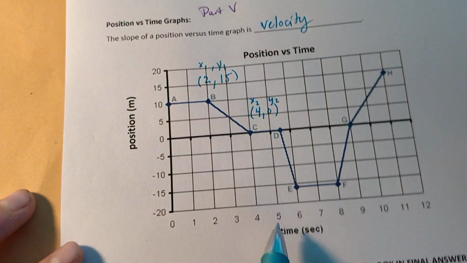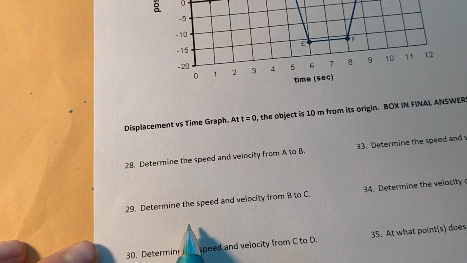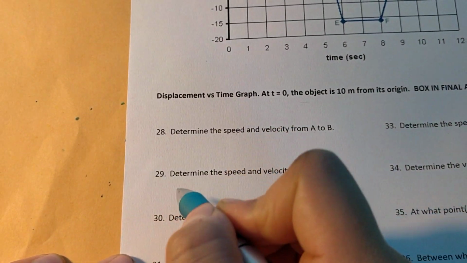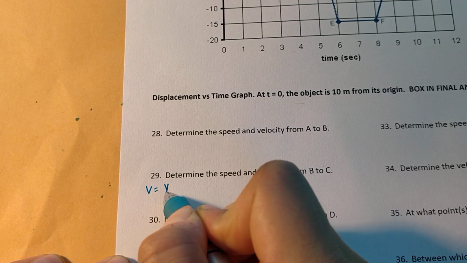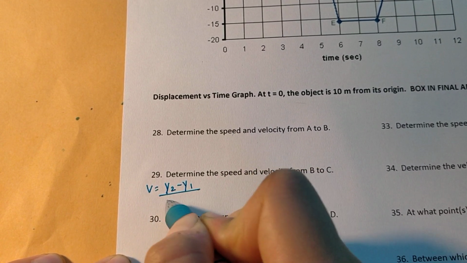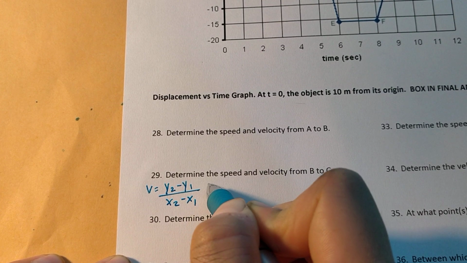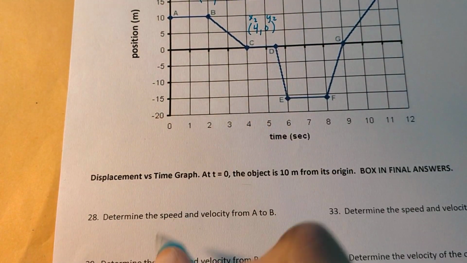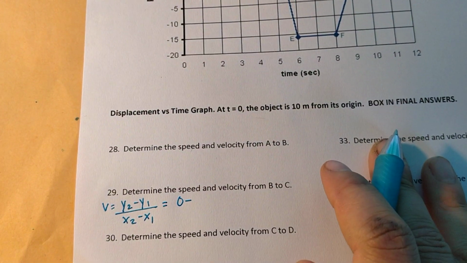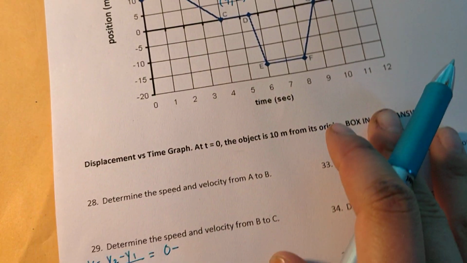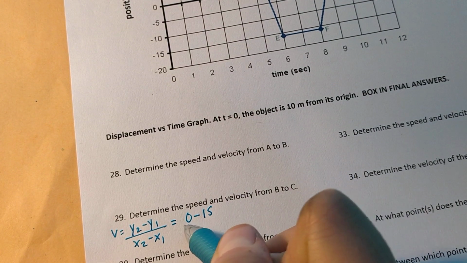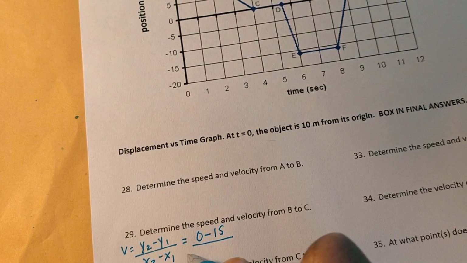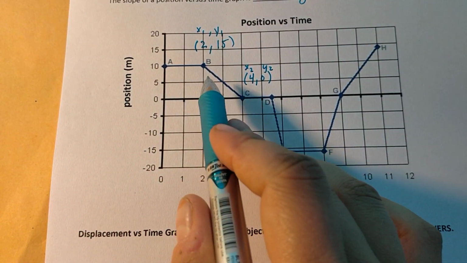To get velocity, the slope is y2 minus y1 over x2 minus x1, from B to C. y2 at C is 0, minus y1, which is 15, divided by x2 for C, which is 4, minus x1, which is 2.